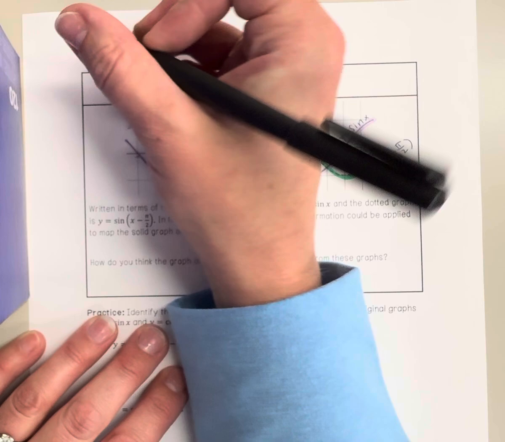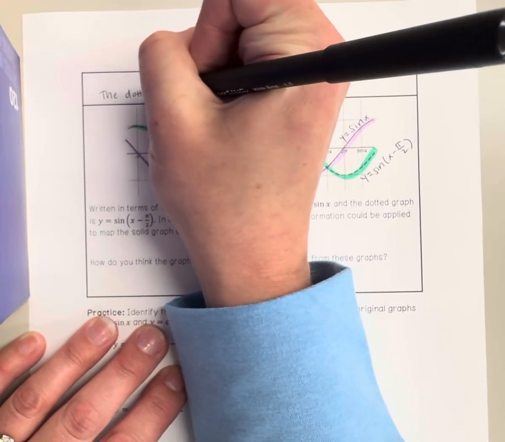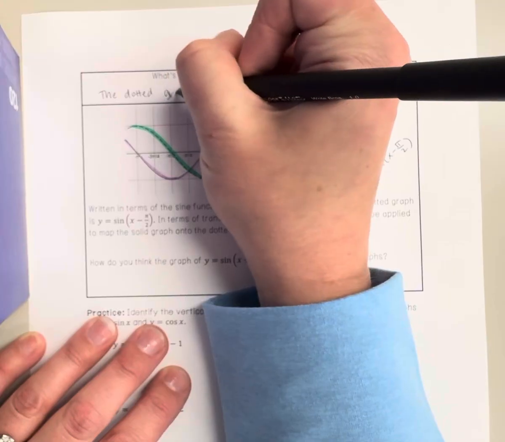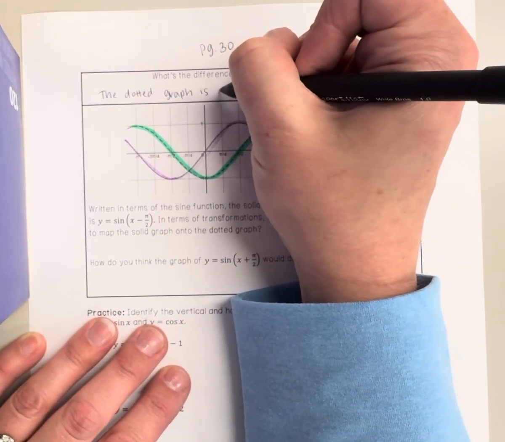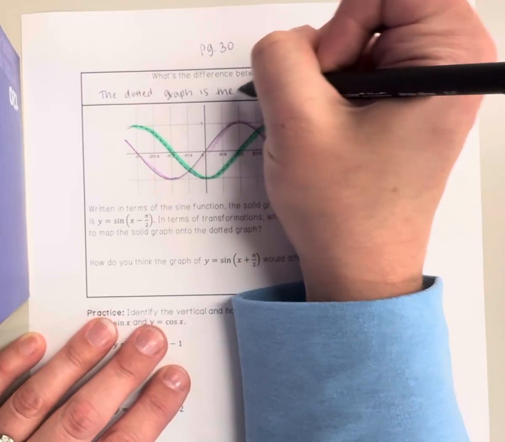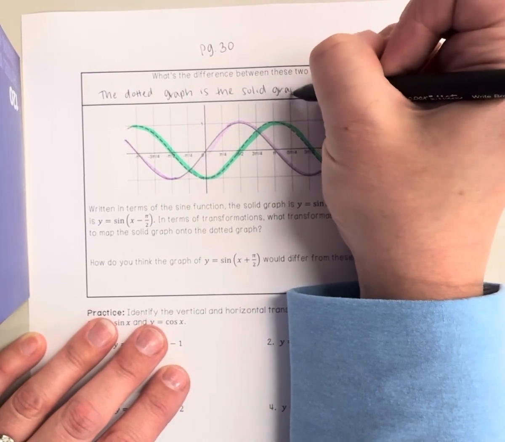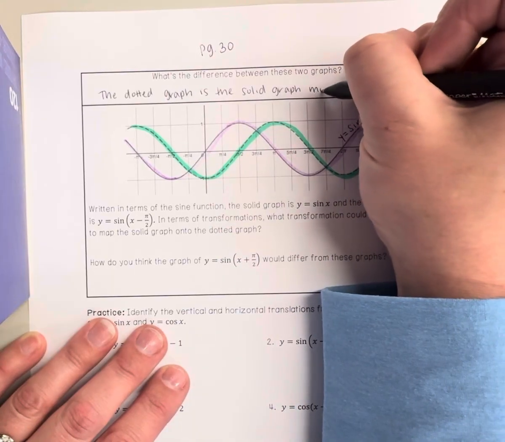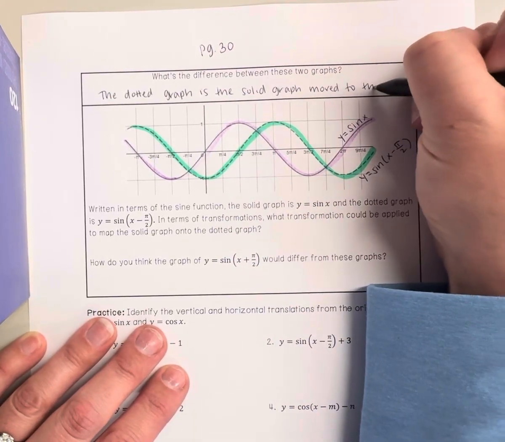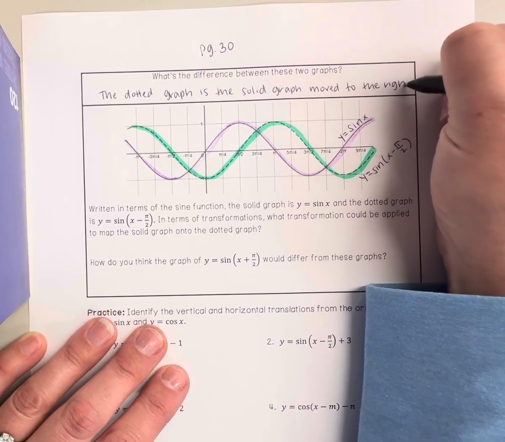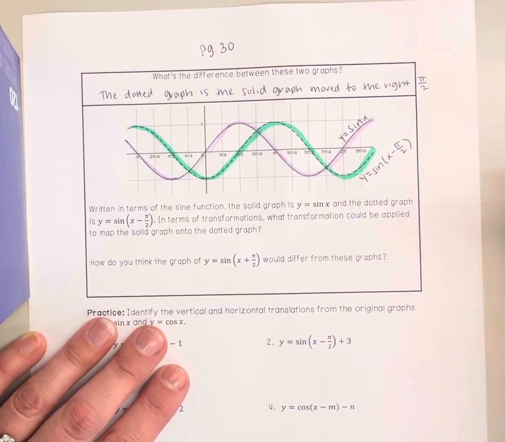So the dotted graph is the same as the solid graph moved to the right 2 boxes, which is pi over 2.